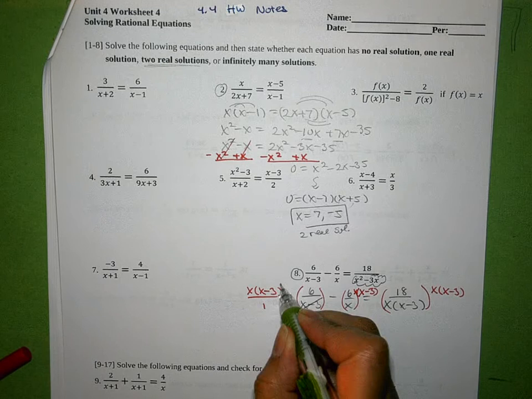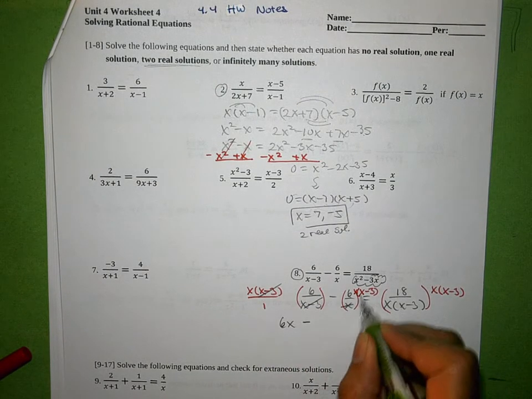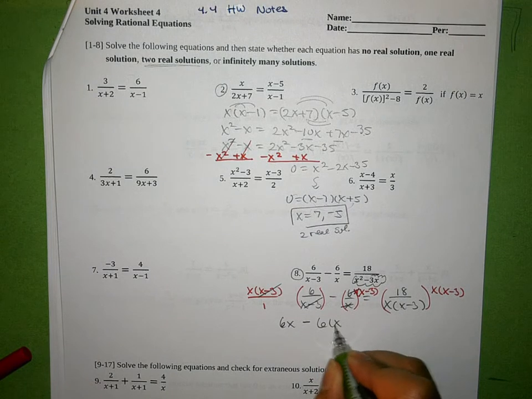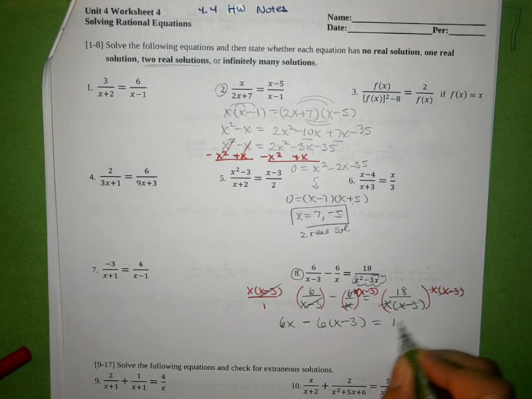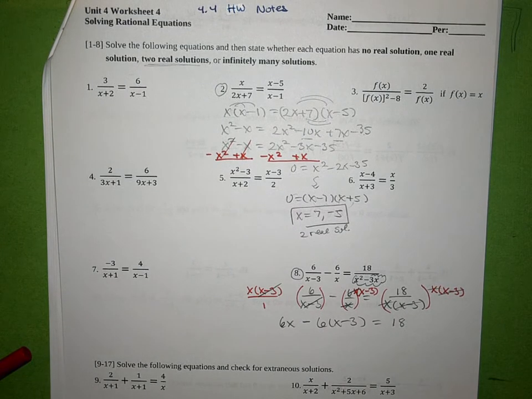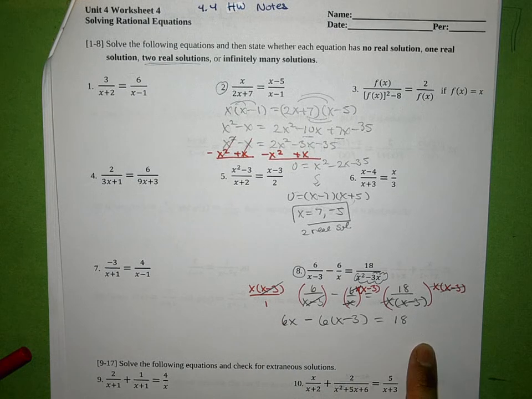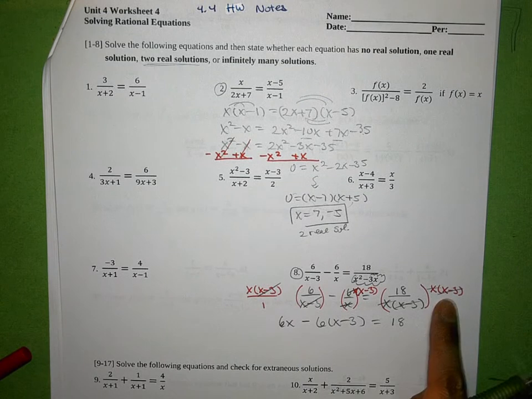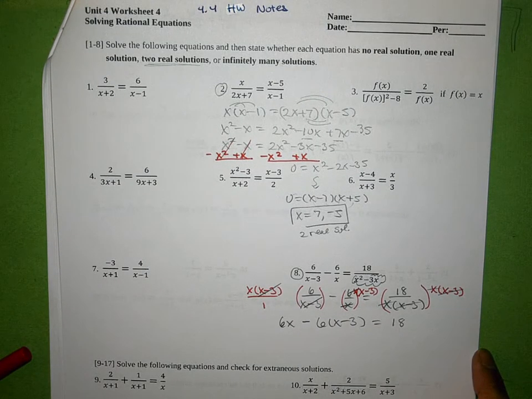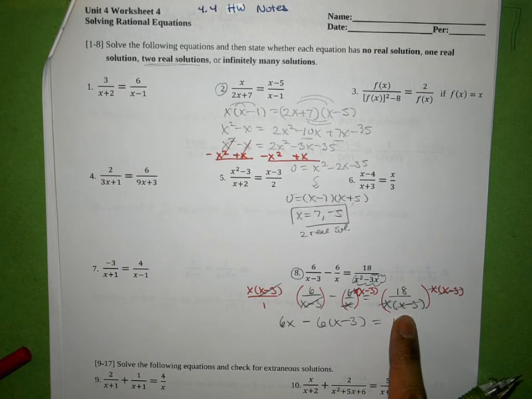Okay, x minus 3 is gone, leaving behind a 6 and an x, so 6x minus the x is gone, leaving behind a 6 with an x minus 3. I'll have to distribute. The x is gone, the x minus 3 is gone, leaving behind just the 18. Once you do this step, you should get rid of your fractional equation. You should end up with just a regular equation with no more fractions. Once you multiply everything by the common denominator, the fractions should be gone. You have just a regular old equation because all of your denominators reduced.